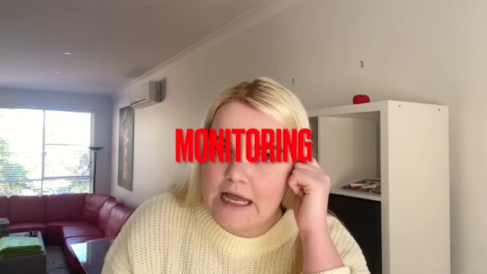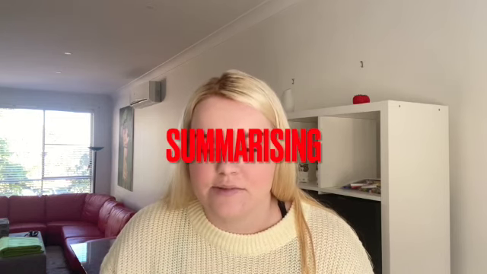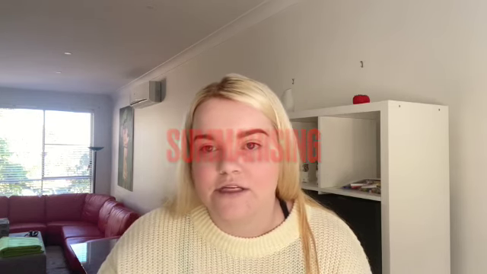We've got monitoring, so being able to stop and think, did I read something that made sense? And if you didn't, you're able to go back and reread it. The 5th one was visualizing, so picturing different pictures in your brain from reading the text. And the last one is summarizing, so that is to be able to retell all the events or show us something that you have learnt from the text.